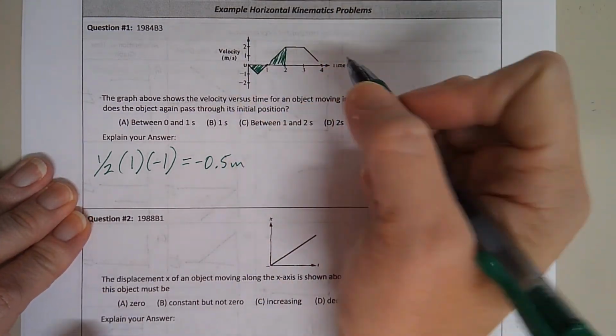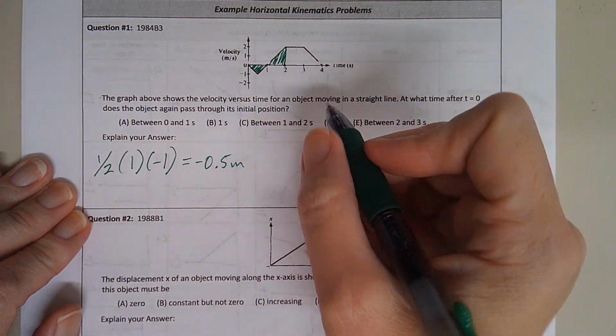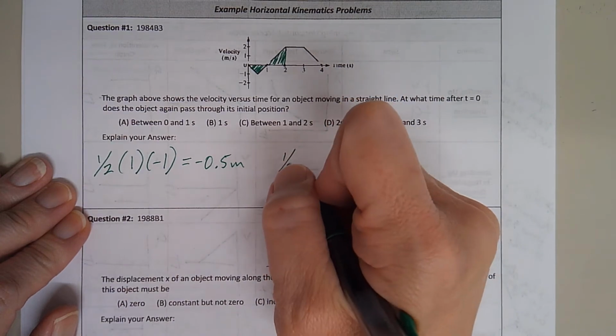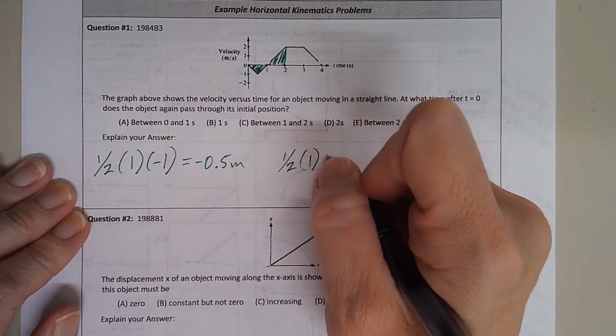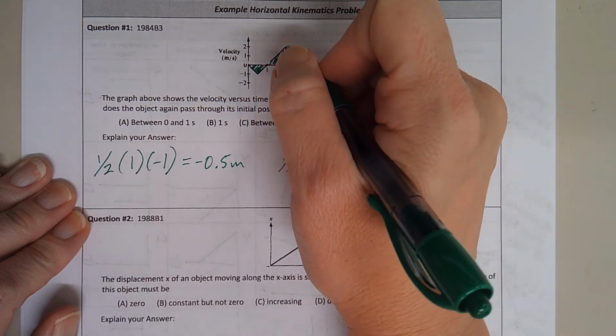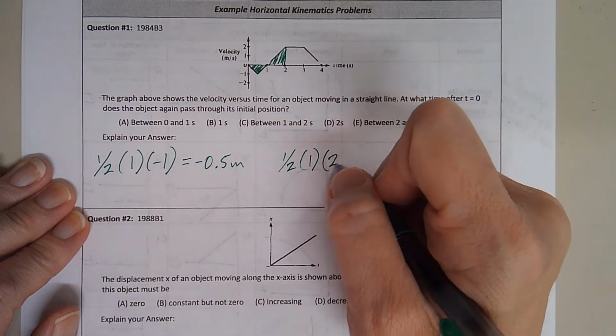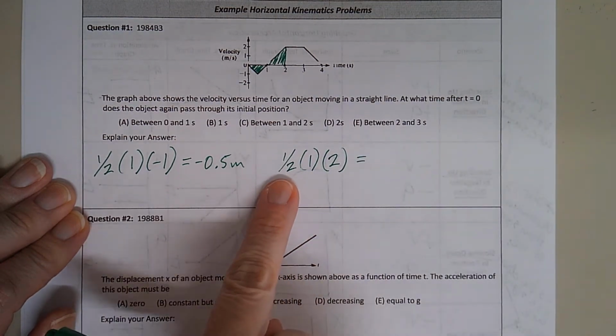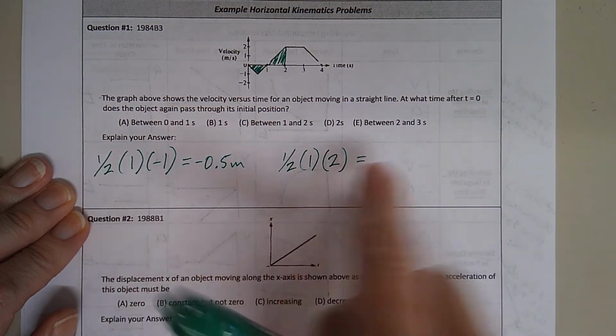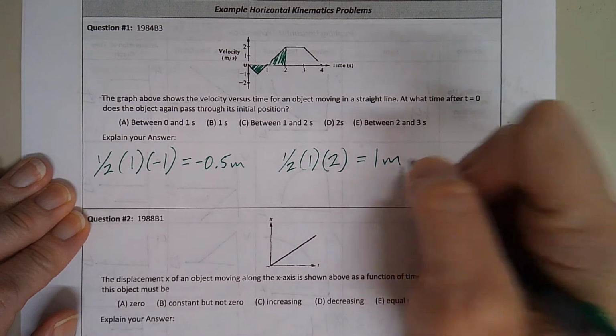So I'm going to look at the area under this triangle right here. It's 1/2 base, which again is 1, but the height this time is going up to 2, and that's positive. So 1/2 times 2 is just 1 meter.